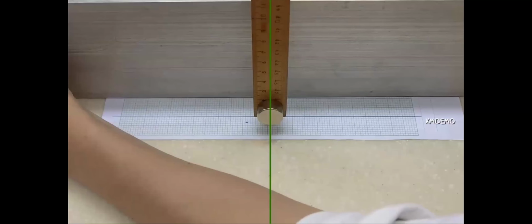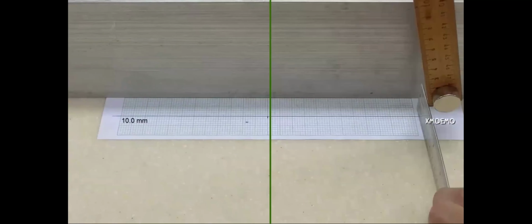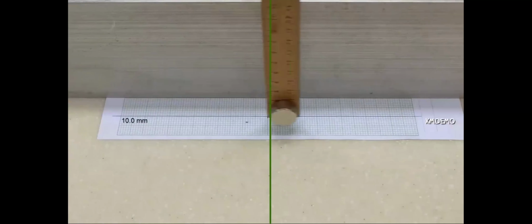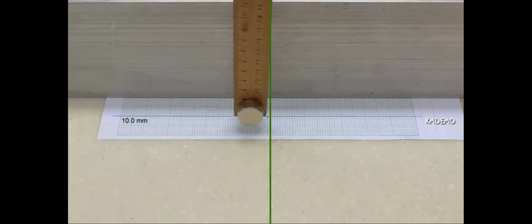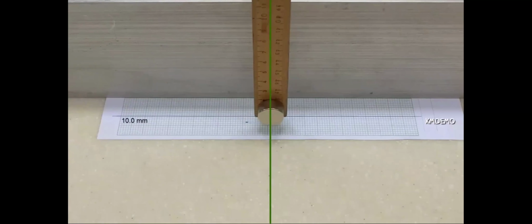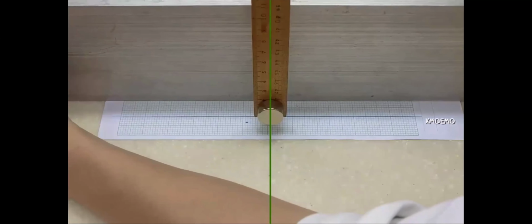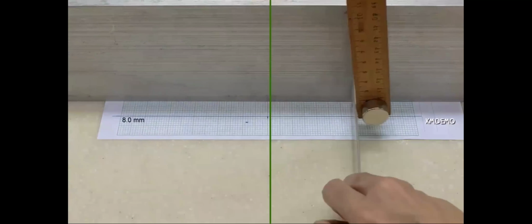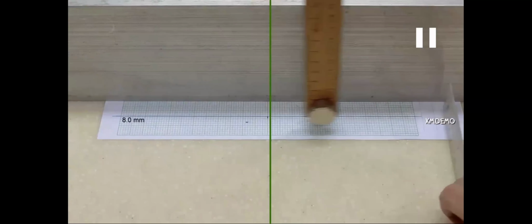Now he brought it closer, see. Now attraction will be stronger. Now see what happens. This is also a case of underdamping, but it stopped faster. So that is 10 mm distance, okay? Now he's bringing it even closer. 8 mm. So 8 mm is the distance between the metal plate and the magnet behind.